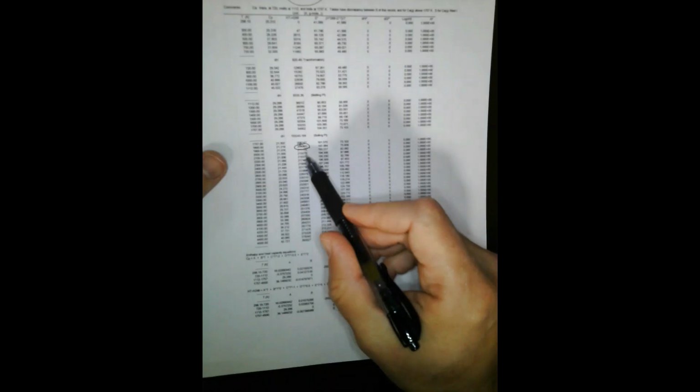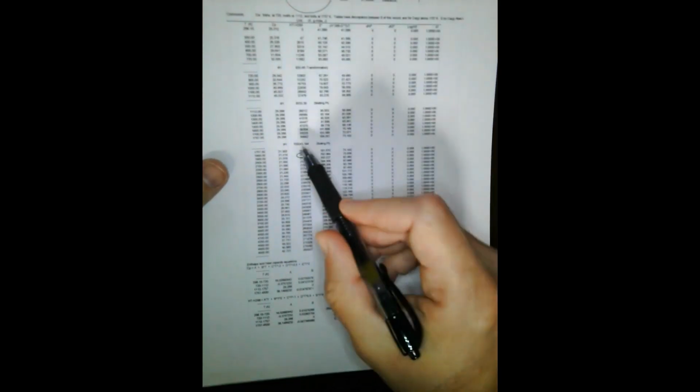Joules per mole. I got that off this table here. If you can't see it, it's okay, you should have a copy as well. 209061 joules per mole is the sensible heat of calcium at 1800 Kelvin.